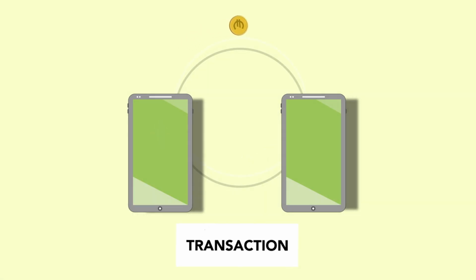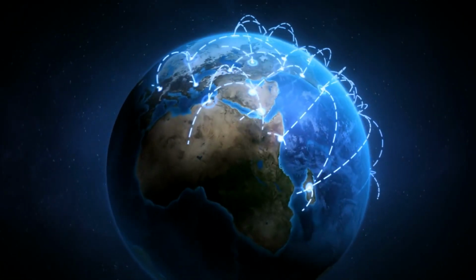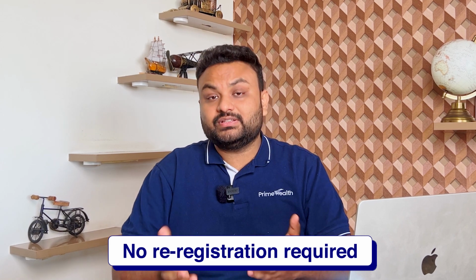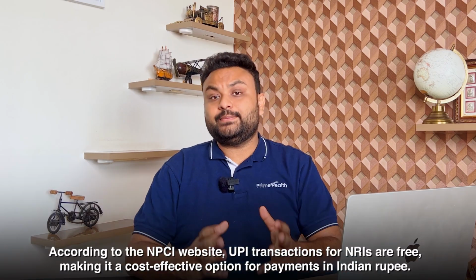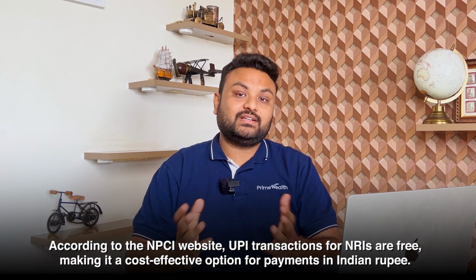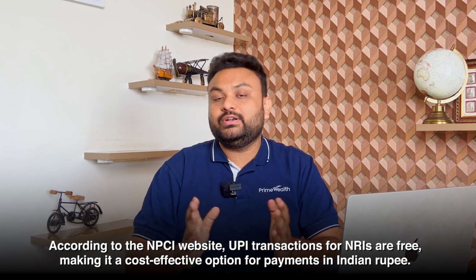While UPI remains usable across borders, NRIs can transact even when they are traveling to India or to any other country also. There is no need for re-registration with a local mobile number when you are switching locations. If NRIs encounter cellular connectivity issues, they can rely on Wi-Fi also to make these UPI payments even when they are on international roaming. According to the NPCI website, UPI transactions for NRIs are free, cost-effective, and are only to be done in INR. With the inclusion of NRIs, UPI has now become a more convenient, low-cost option for supporting families, handling routine transactions, and being financially connected to India.